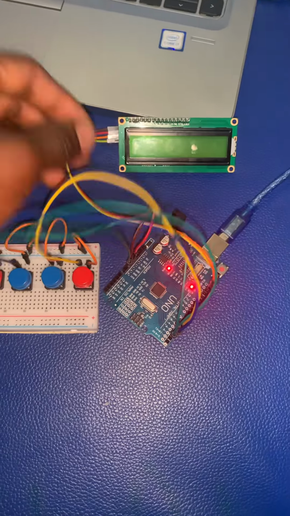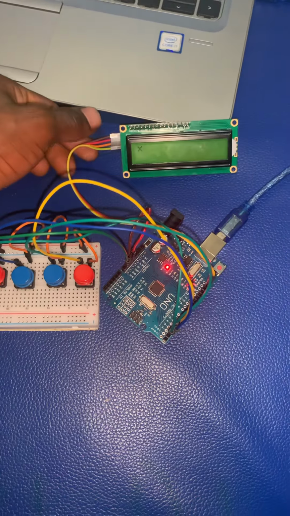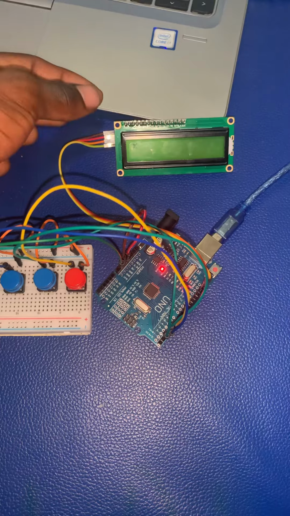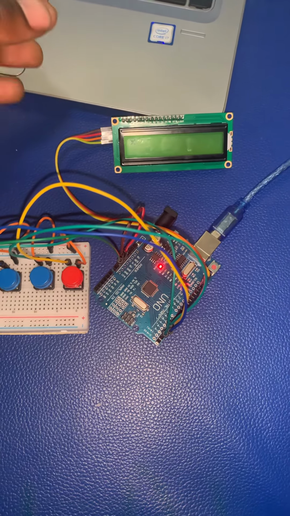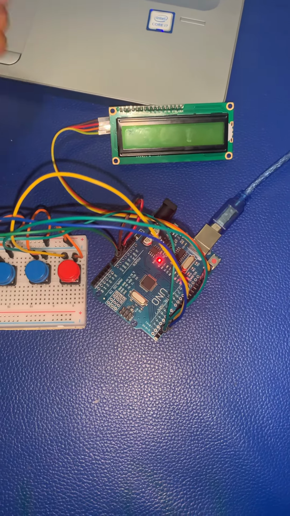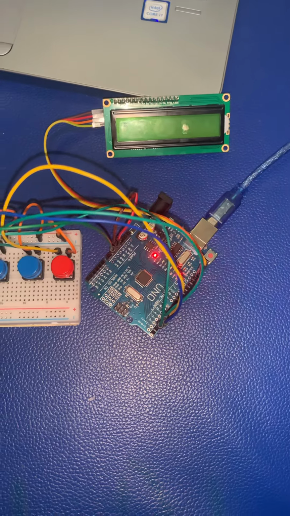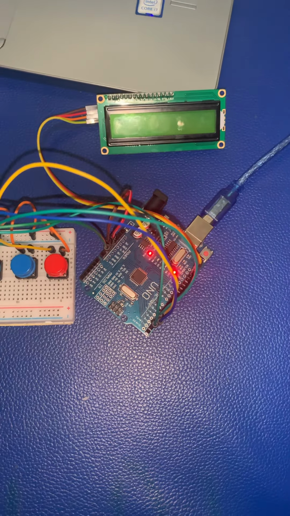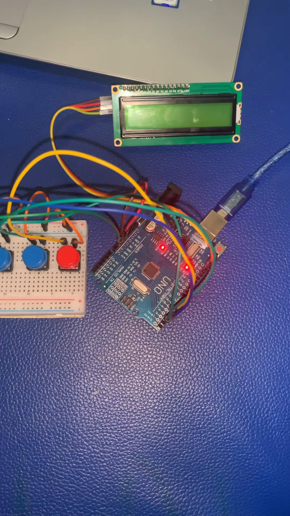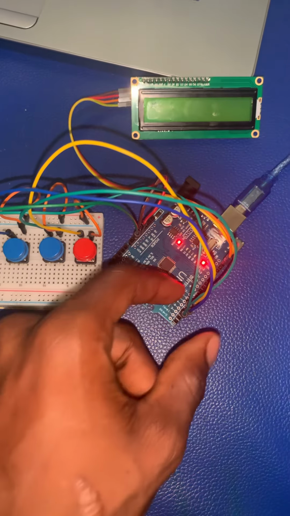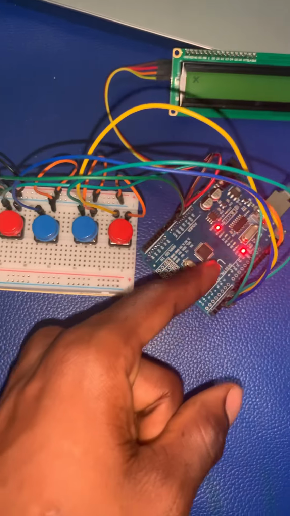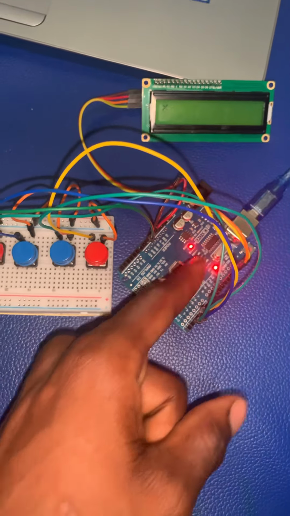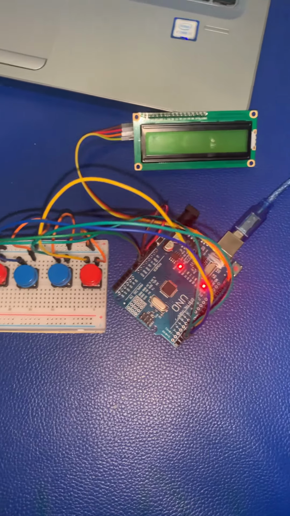And for the connection of the LCD, you connect 5 volts to VCC, ground to ground, and pins SDA and SCL to A4 and A5. But in my case, I used the inbuilt SDA and the SCL pins for the connection. So as you can see, it works here.